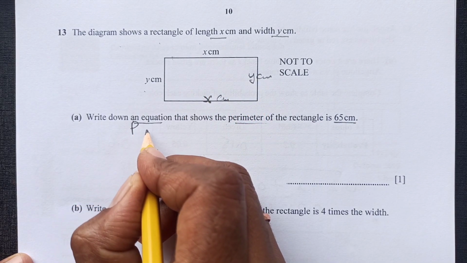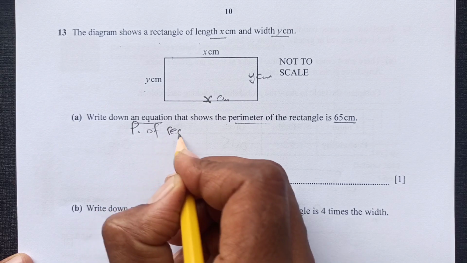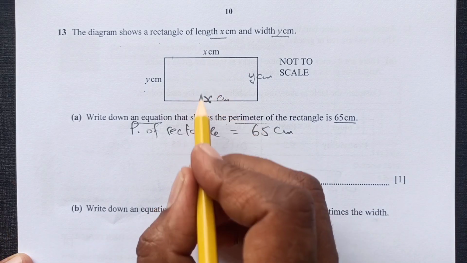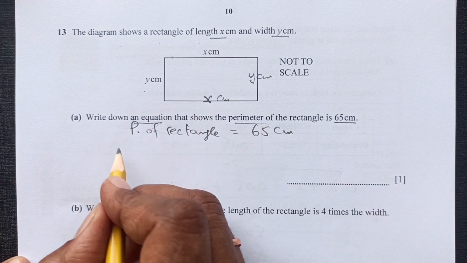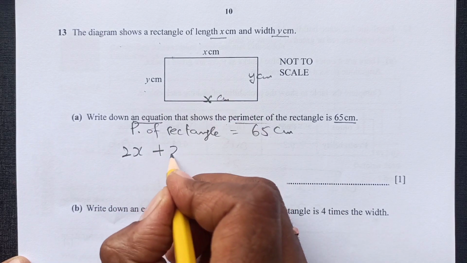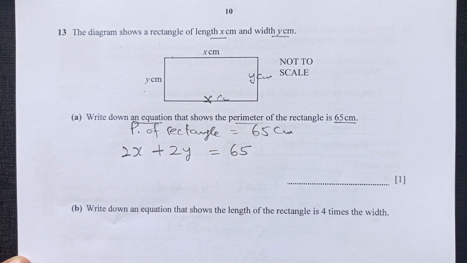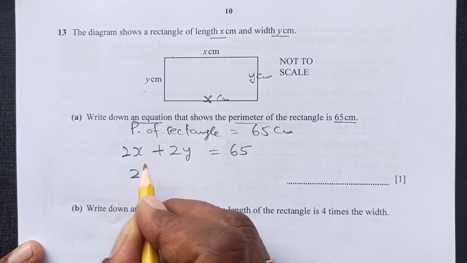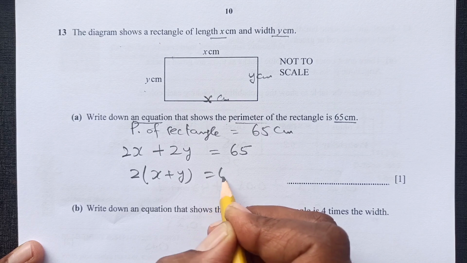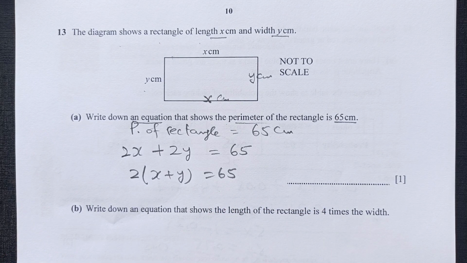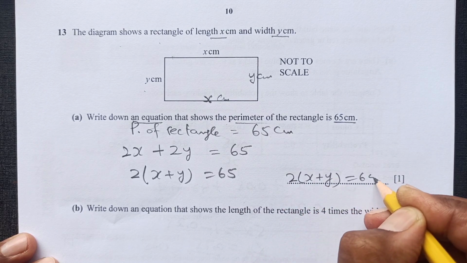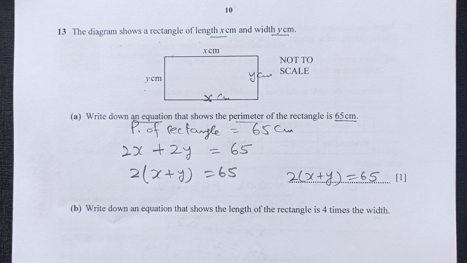So the perimeter of the rectangle is given to us as 65 centimeters, right? So the perimeter is the sum of all the sides. x plus x is 2x, then y plus y is 2y, equals 65, right? So this is the expression. So the equation: 2 is common, so x plus y will be 65. You can leave your answer here because there is no calculation needed. So this is the equation for the perimeter, right?